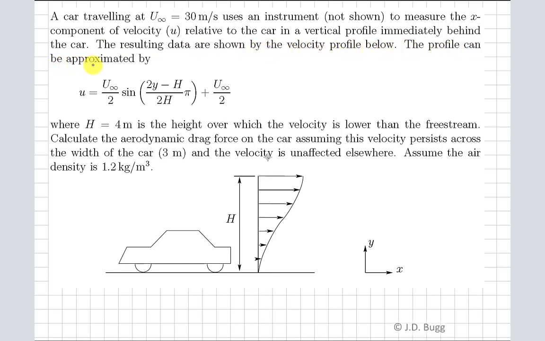The profile can be approximated by this equation. So notice this gives the u component of velocity, which is the x component of velocity, as a function of y. And y is the distance from the ground. So 0 at the ground, y increasing upwards. This gives an equation for this line, essentially.